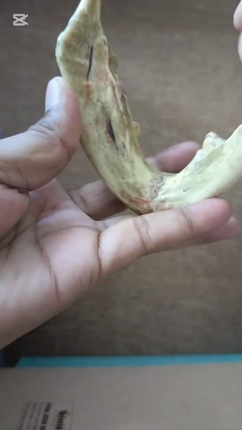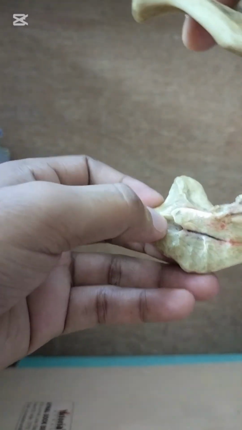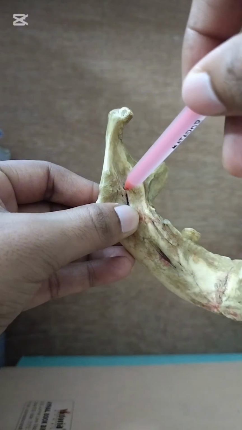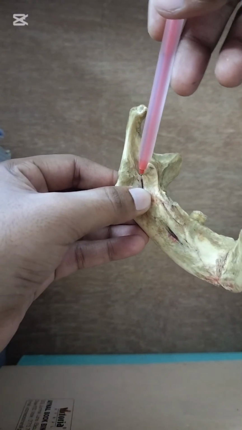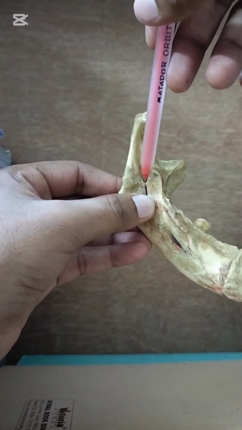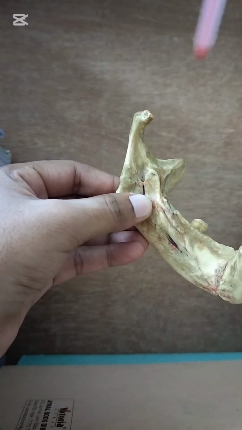Now the medial surface or inner surface. There is a mandibular foramen, and through this mandibular foramen the inferior alveolar nerves and vessels pass.